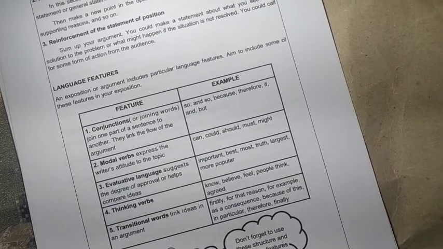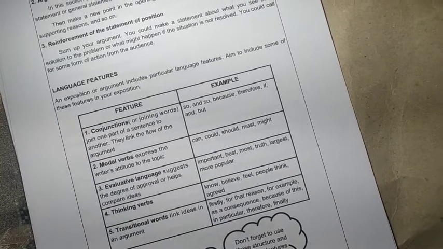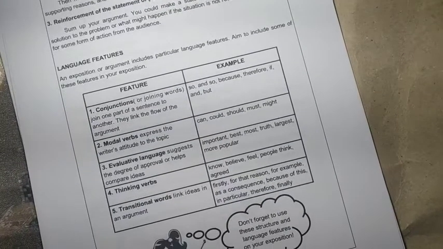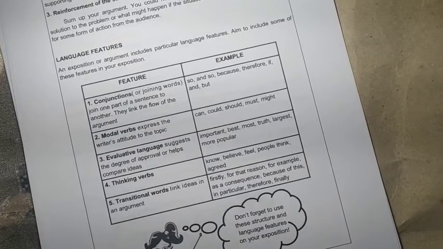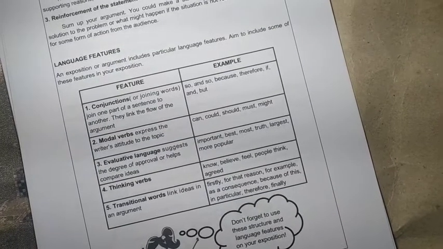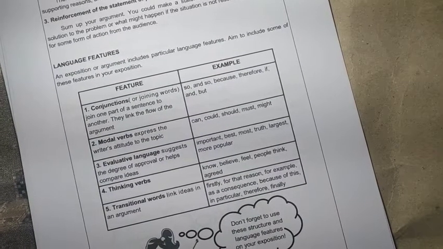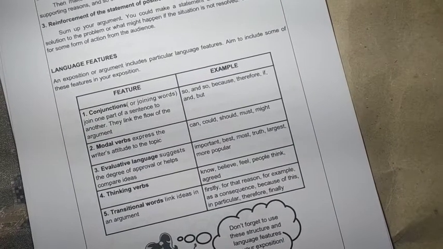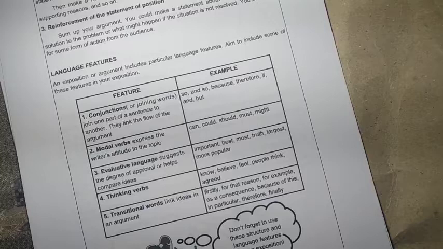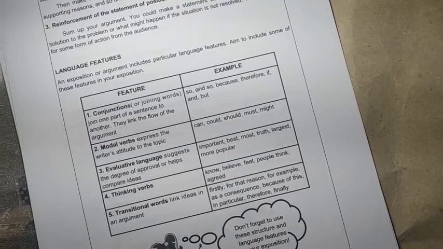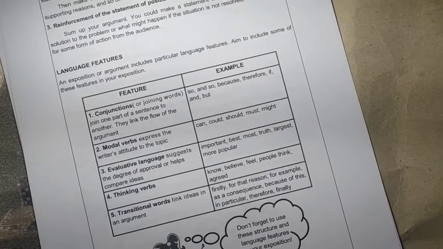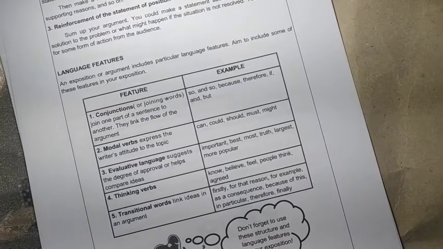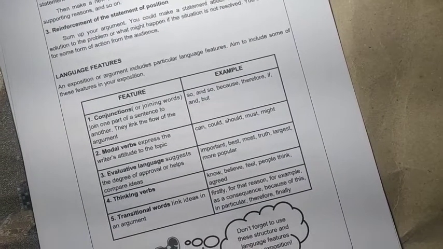For example, but shows contrast. Because shows cause and effect. So it depends on how you use these conjunctions based on your context. For example, if you are showing the cause, then you may use the words because of. And if you will just continue and add information, you can use the words and, furthermore, like that.